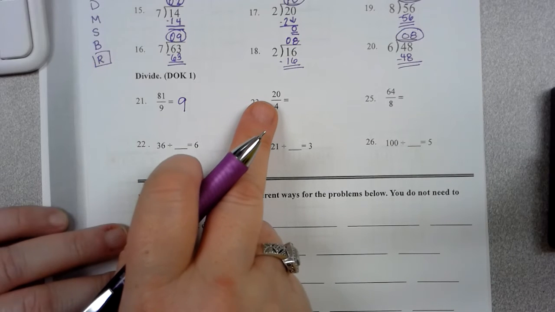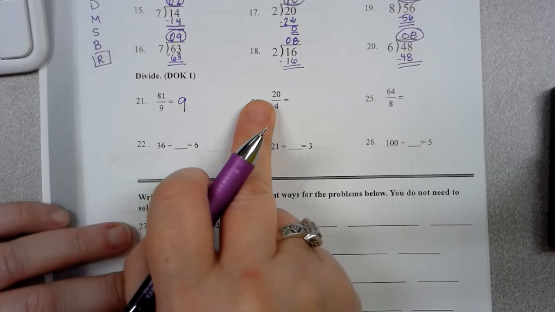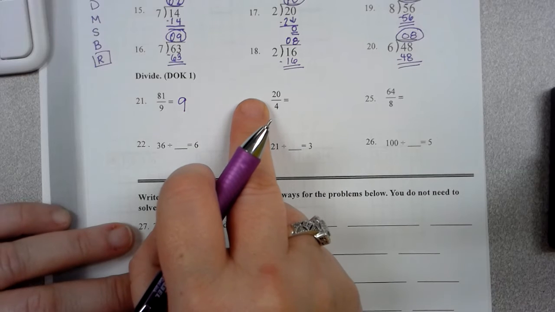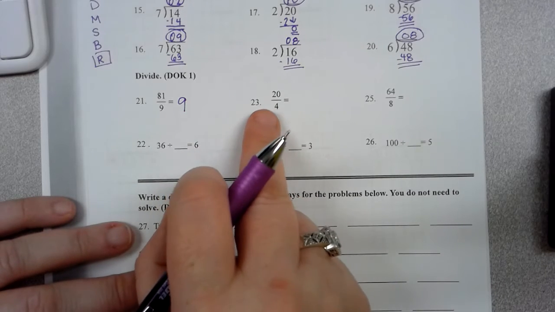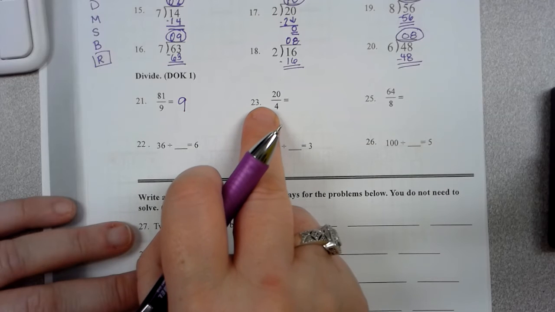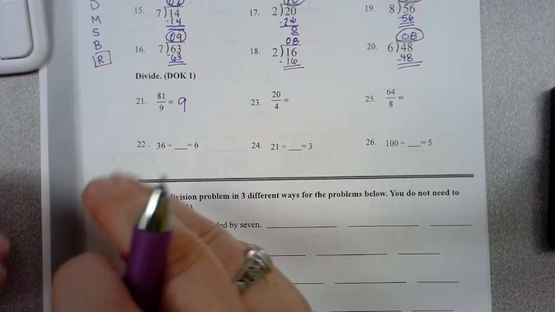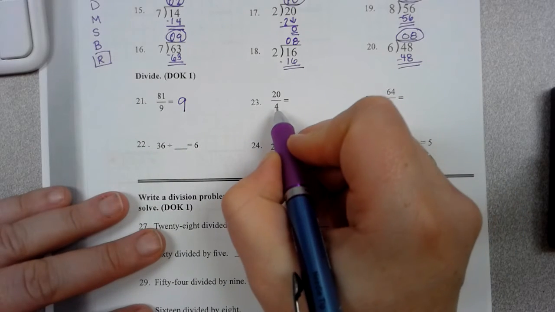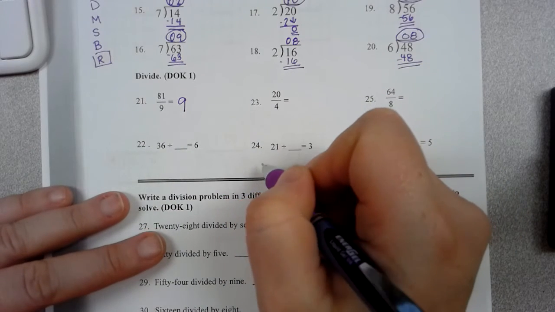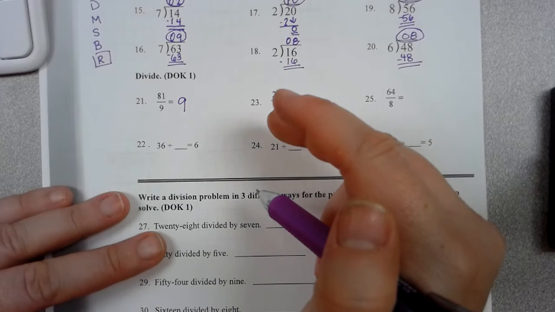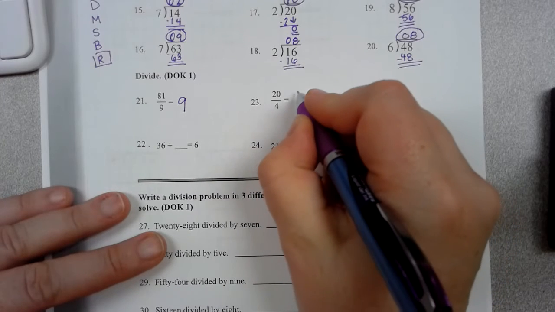So this is what we call an improper fraction, by the way, if I haven't said that before. An improper fraction is when the numerator is larger than the denominator. It's called a proper fraction when the number on top is lower than the number on the bottom. So how many times will 4 go into 20 without going over? Okay, we have 4, 8, 12, 16, 20. 5 times.